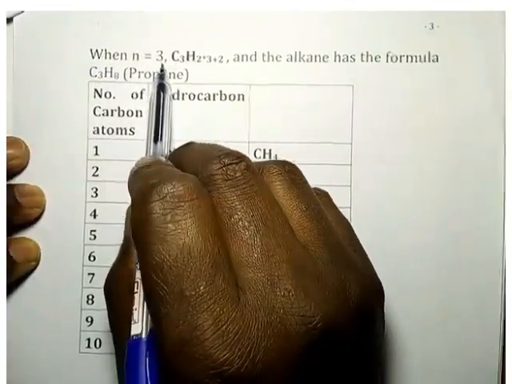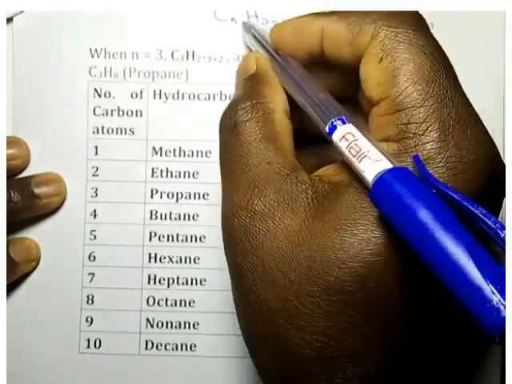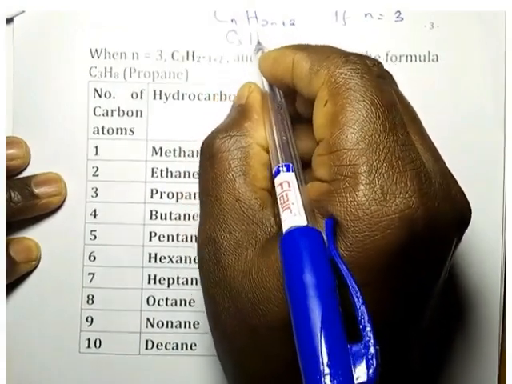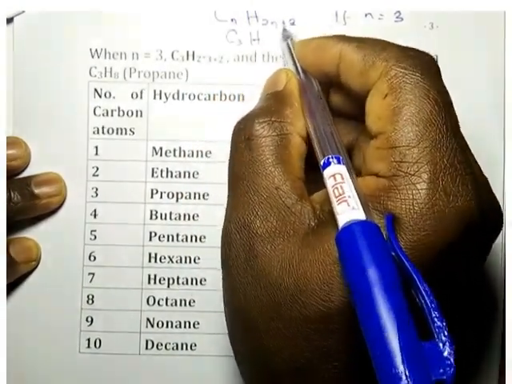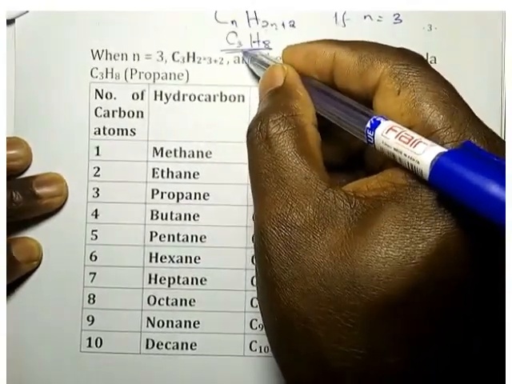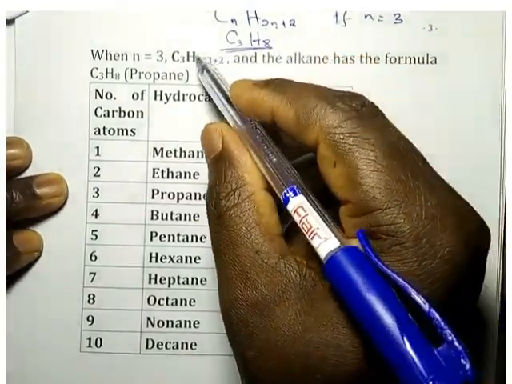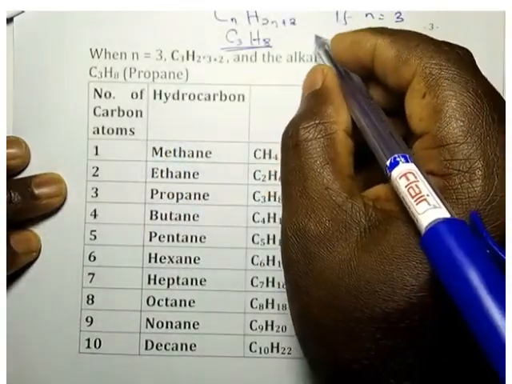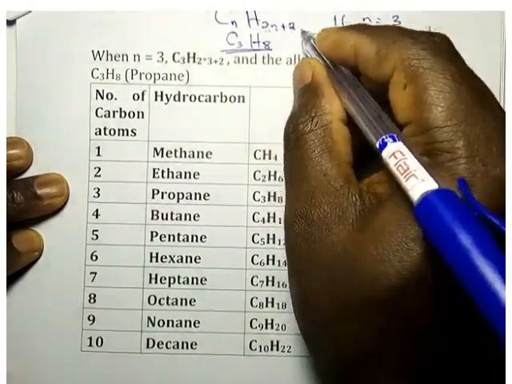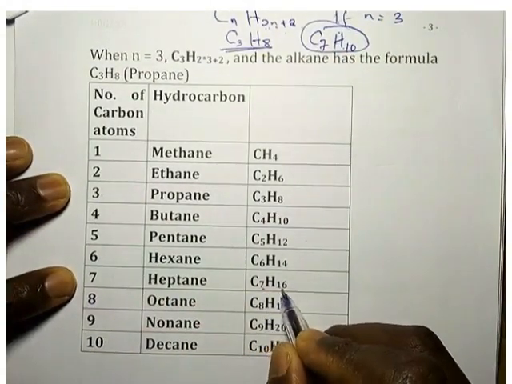For example, when n is equal to 3, in the formula H2n+2 we replace n with 3. So we say C3H, 2 times 3 is 6, plus 2 is 8. So that is C3H8, and that is how we use the general formula. If you want the molecular formula of an alkane with 7 carbon atoms, you just write C7H, 2 times 7 is 14, 14 plus 2 is 16. So it is C7H16.